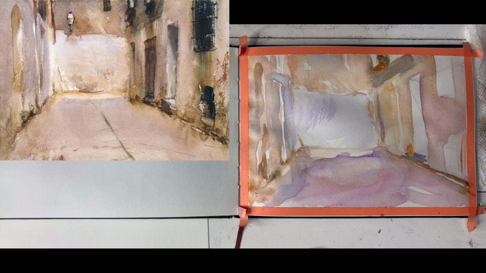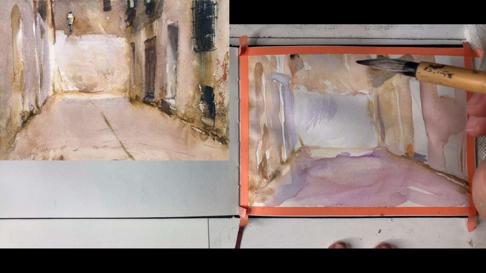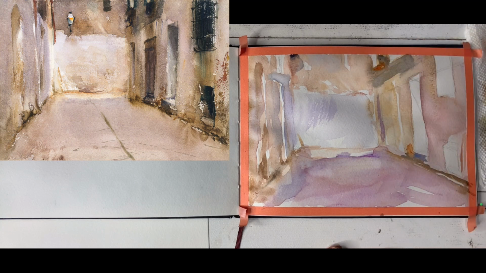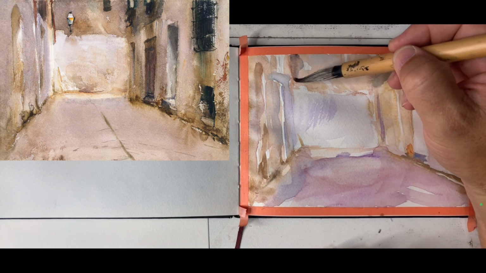Trying to see the variation of color up here. Since I brought in a little bit of sepia and there's also that gray, I'm gonna just layer it slowly, carefully. I know it did have a bit of granulation in it, at least this area here.